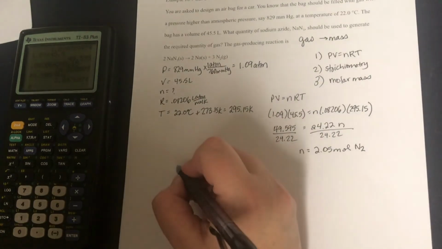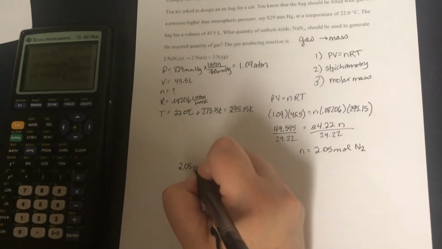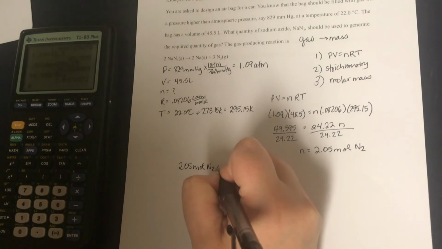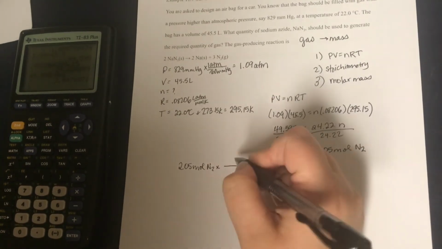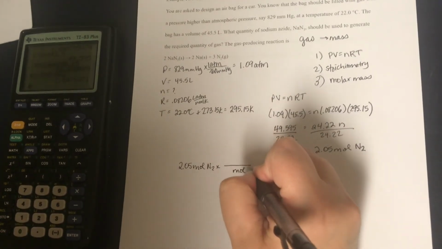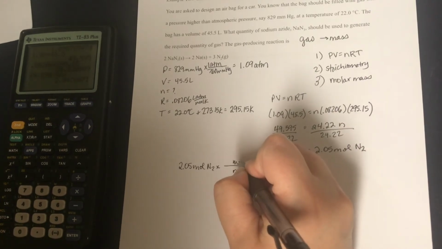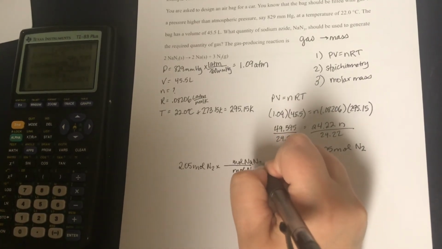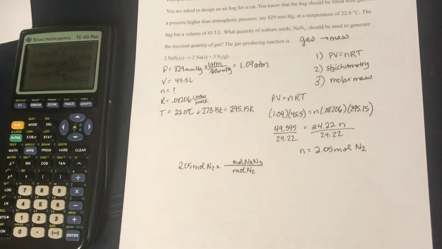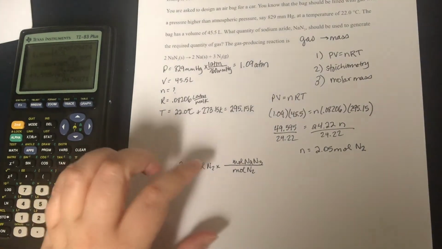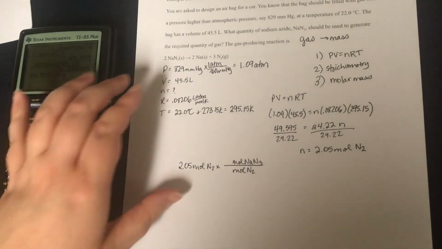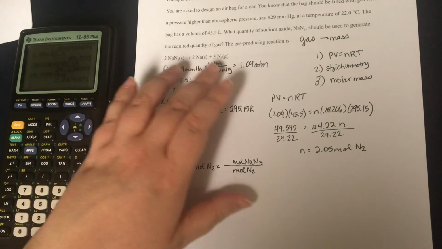So now I have to do stoichiometry. 2.05 moles of nitrogen times, I have to switch it from moles of nitrogen to moles of NaN3, because that's what I'm looking for. I'm looking for the sodium azide. And if you remember, I know it's been a while since February, to get the ratio that goes in here, we use the coefficients from the balanced chemical equation.